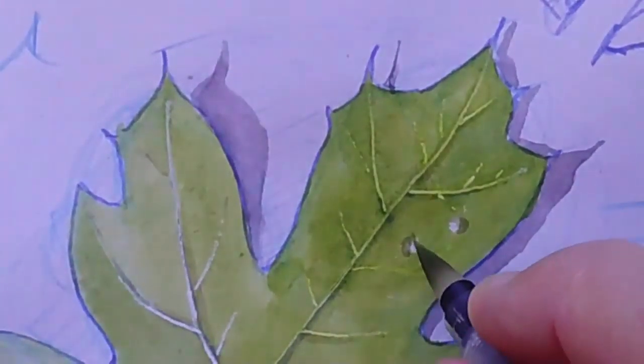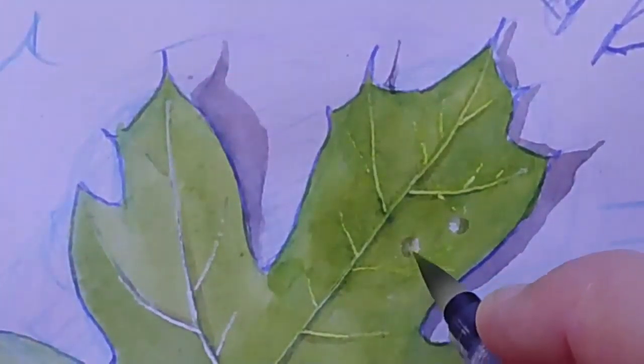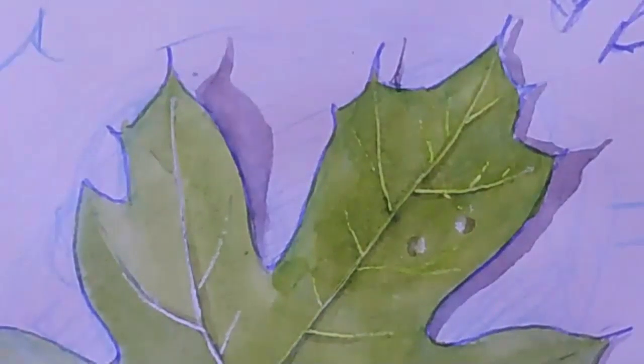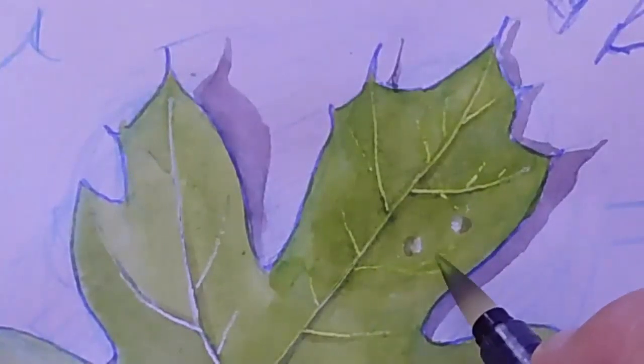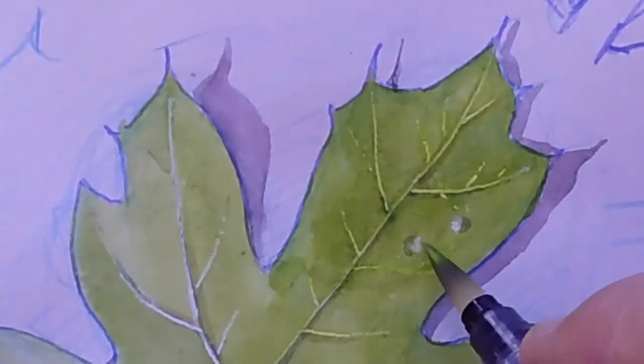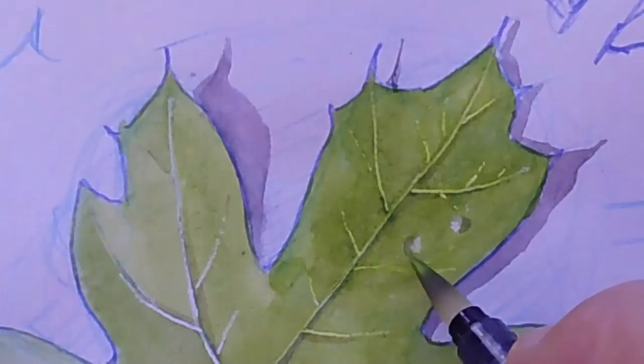And I'm going to soften that edge. So this can give me a sense that there is a little bit of a bump sticking up. And this one, a little bit of a depression.